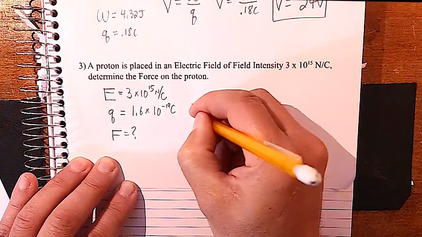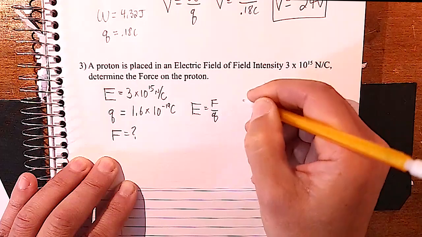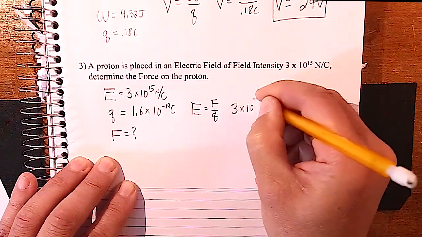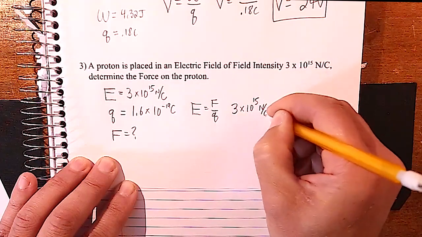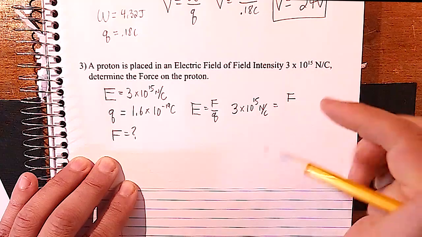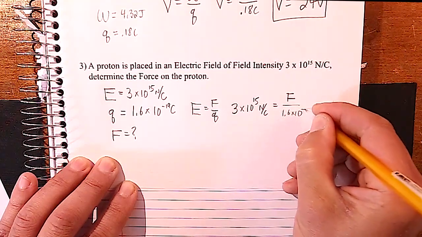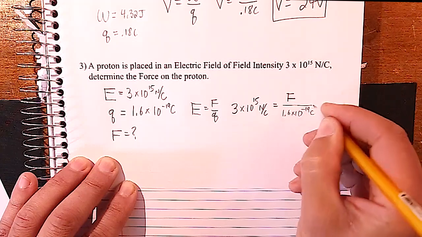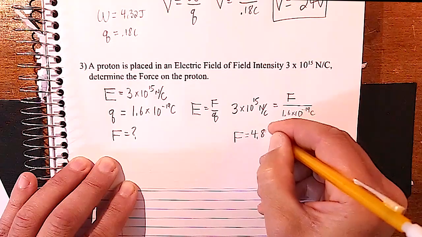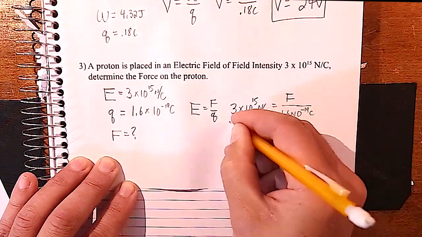So we can just do a straightforward E equals F over Q. And our electric field is 3 times 10 to the 15th newtons per coulomb is equal to F over 1.6 times 10 to the minus 19th coulombs. So our force comes out to 4.8 times 10 to the minus 4th newtons.